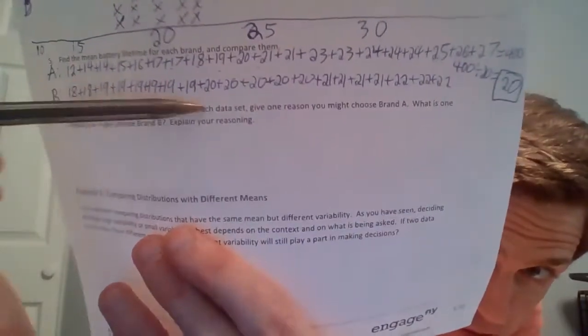Again, there's supposed to be 20 batteries to check on this. So count them up. We've got 1, 2, 3, 4, 5, 6, 7, 8, 9, 10, 11, 12, 13, 14, 15, 16, 17, 18, 19, 20. So again, on B, right down here, there's all the numbers for B. Again, guys, conveniently, if I add all these up, I get a nice, easy answer of 400 again.